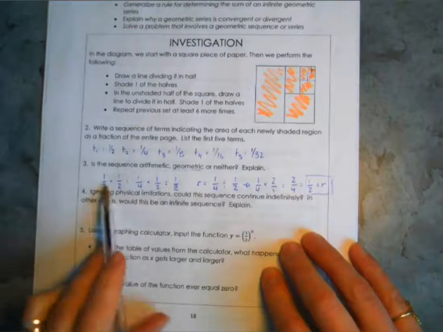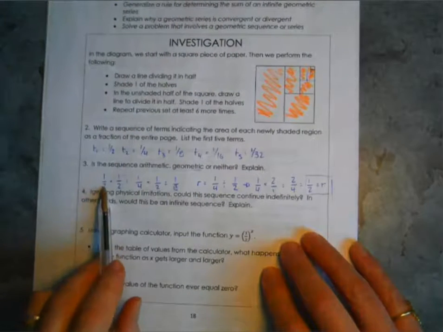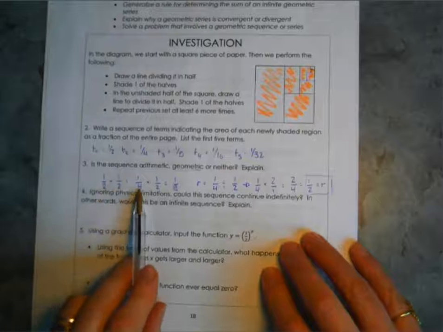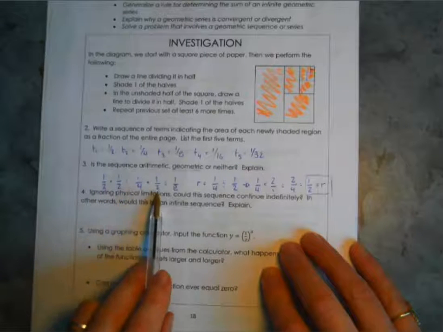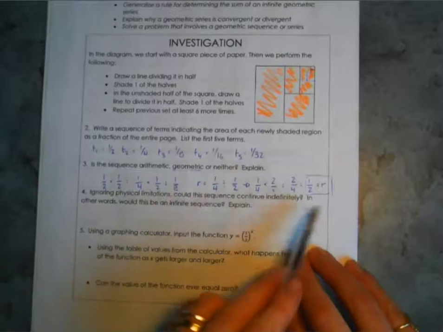And that's what we said here, right, that we would have to take the first term, multiply it by an R value of a half to get the second one, multiply that by an R value of a half to get the third one, and so on. Okay.